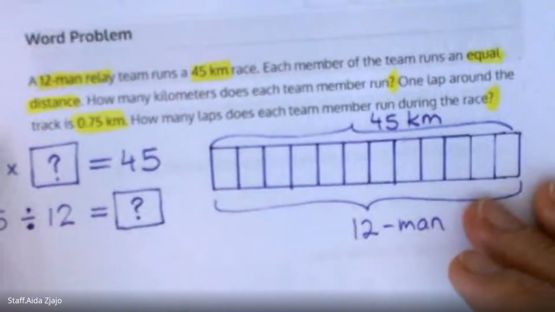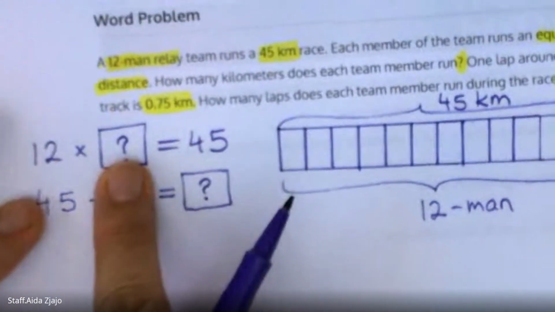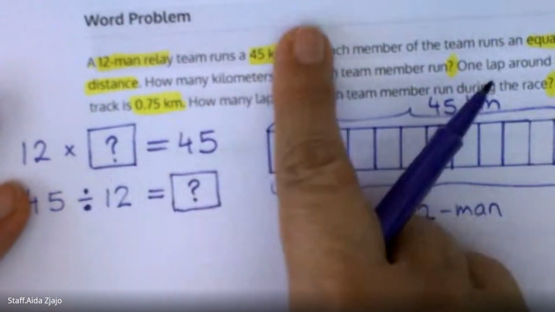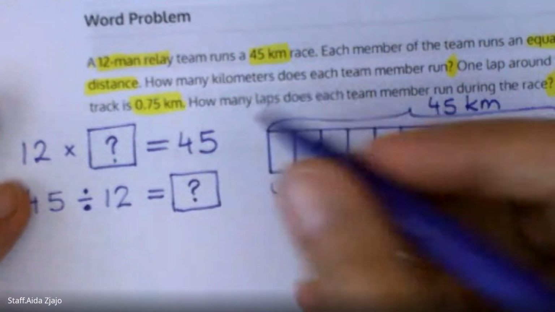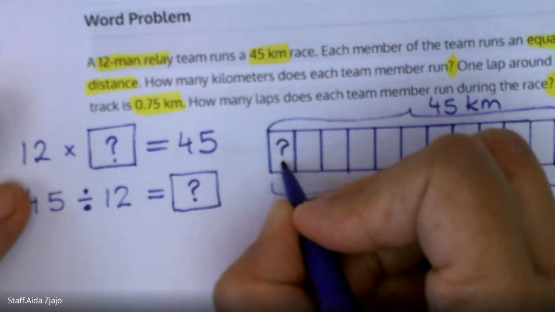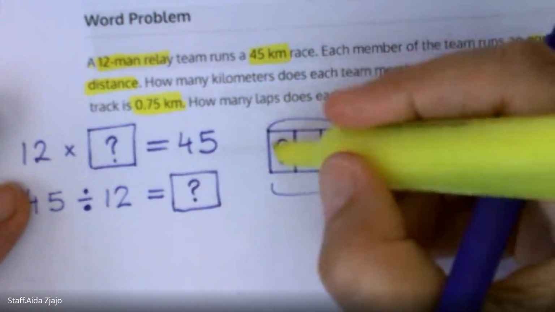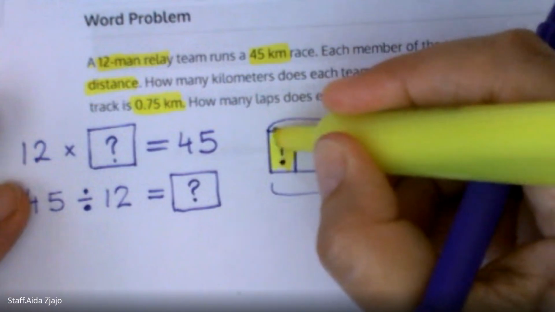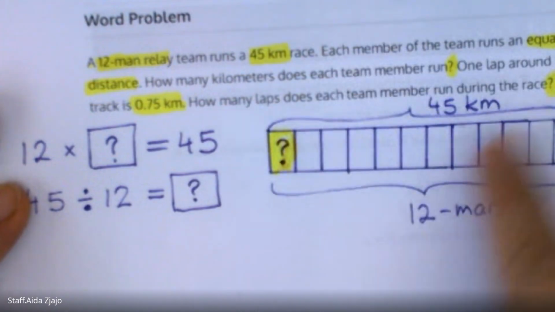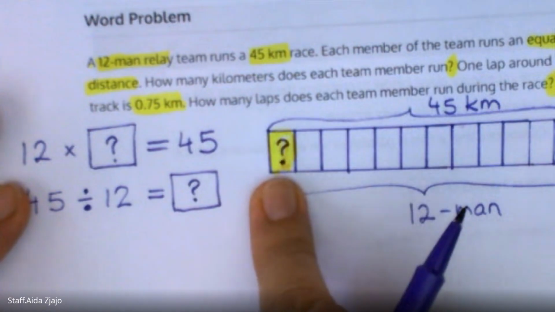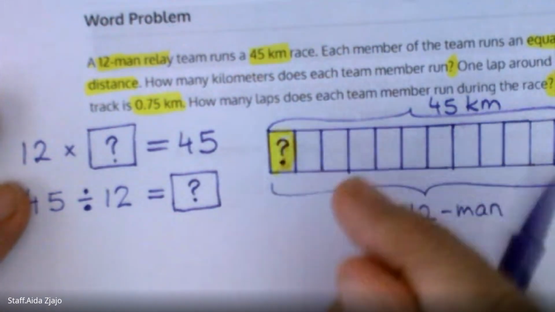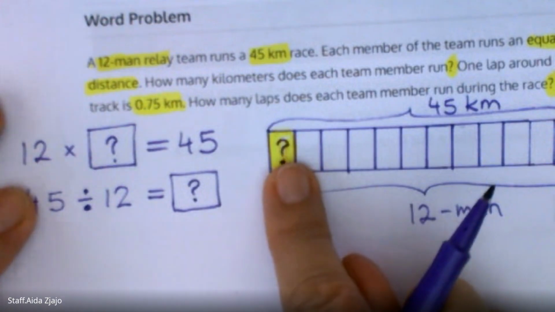But what we don't know is the size of how much each member ran. So this is our unknown. That's why we need to divide 45 by 12 to find the size of how much each ran.